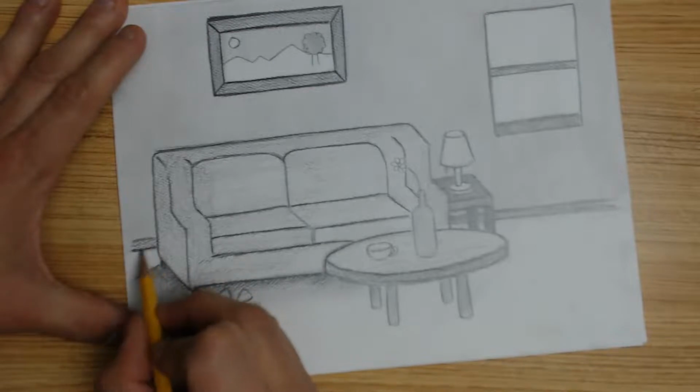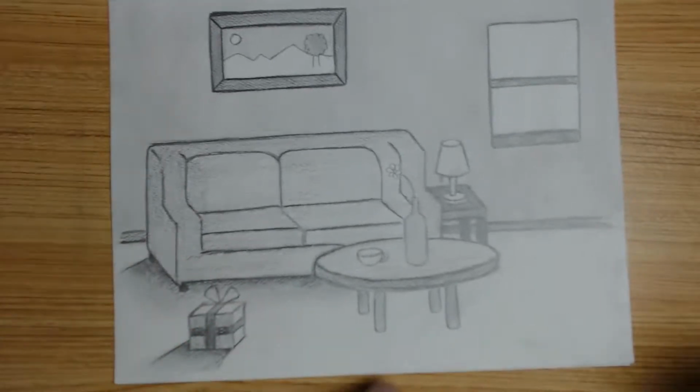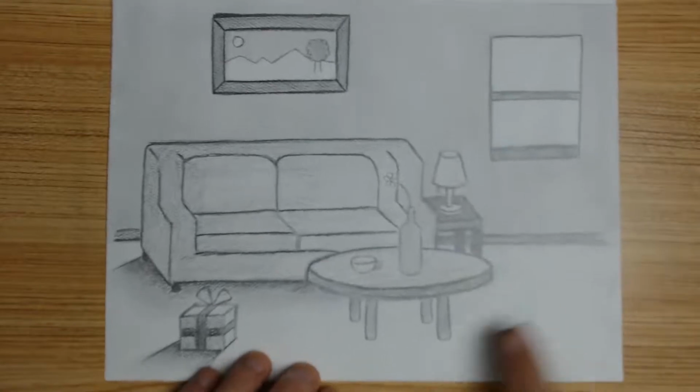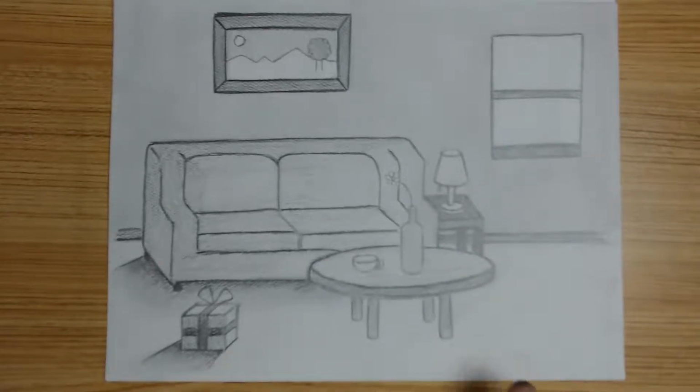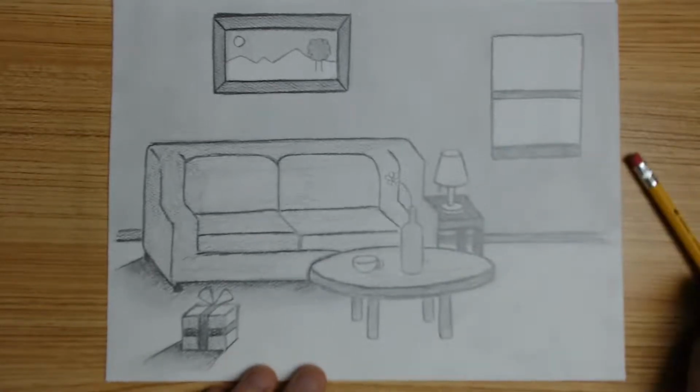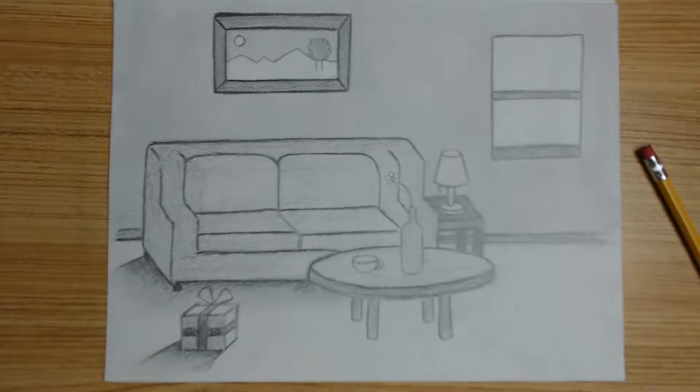This just to differentiate it between everything else. Okay, and you see how your drawing starts getting a little dirty. Don't worry.